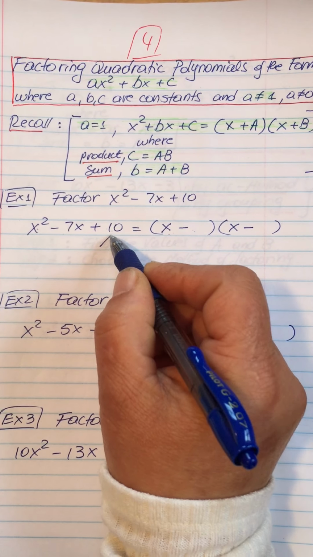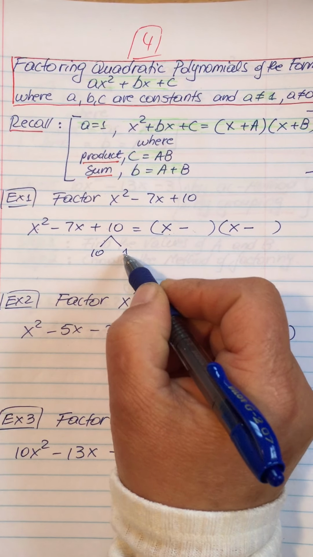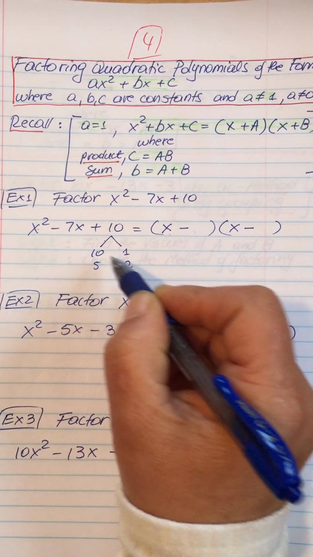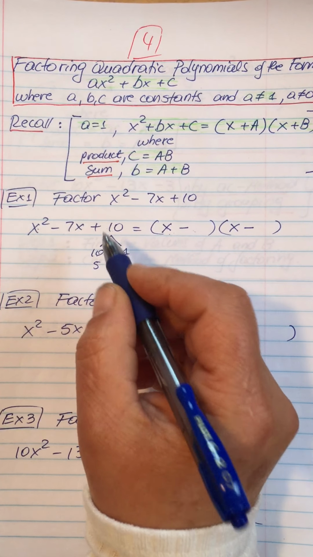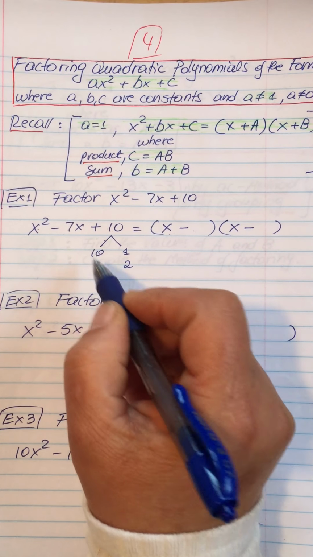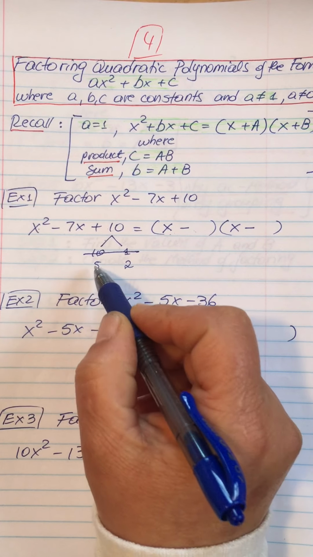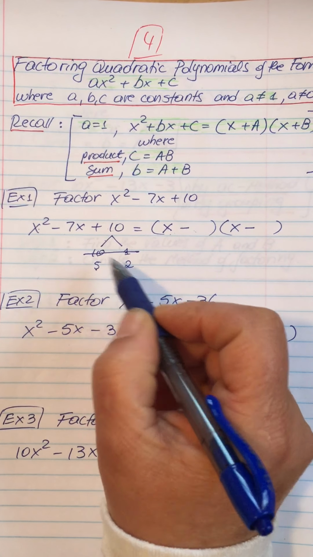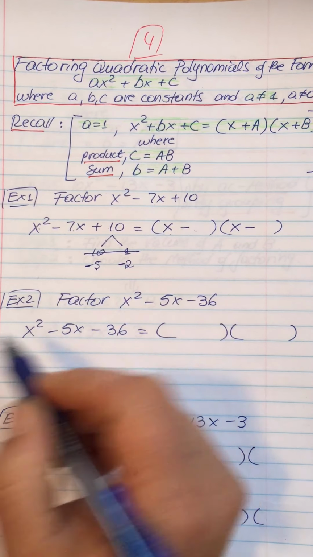Now, what are the factors of 10? The factors of 10 are 10 and 1, and also 5 and 2. But which of them will satisfy the sum 7? 10 plus 1 is 11, which is not 7, so these are not our numbers. 5 and 2, yes: 5 times 2 is 10, and 5 plus 2 is 7. Both negative, they will give us negative 7.